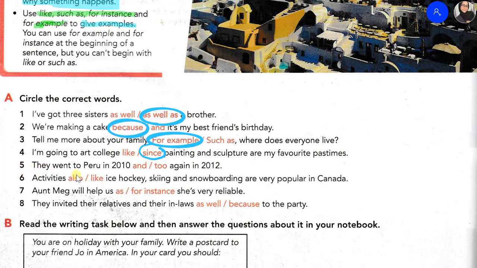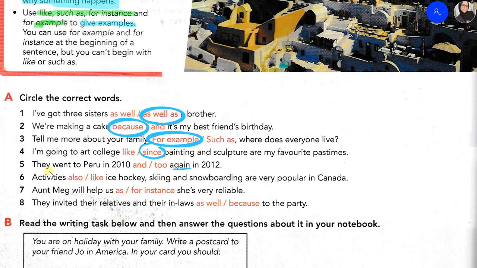Okay, number 5, they went to Peru in 2010 and or to again in 2012. This is the keyword again. They went to Peru in 2010 and again in 2012. Okay, adding another information. The answer is and.